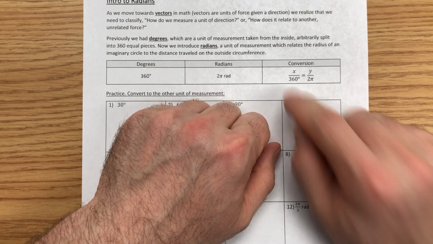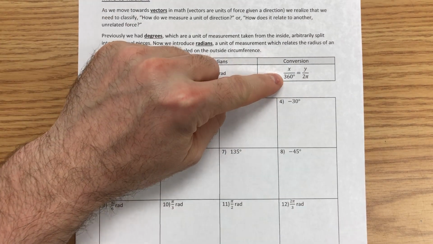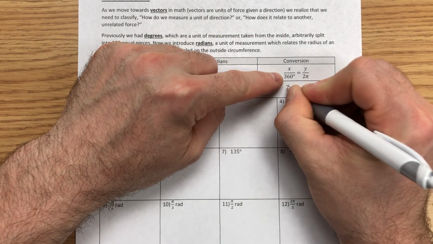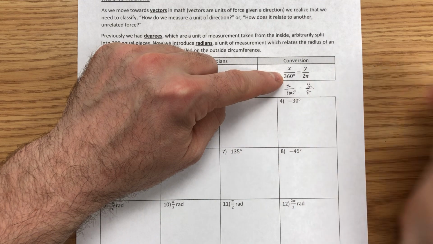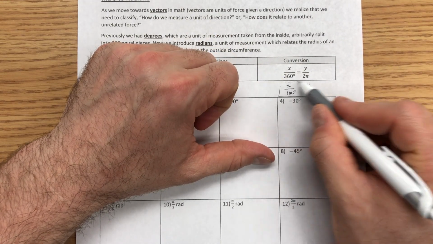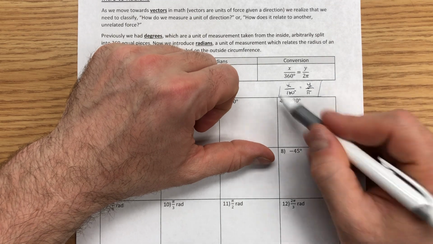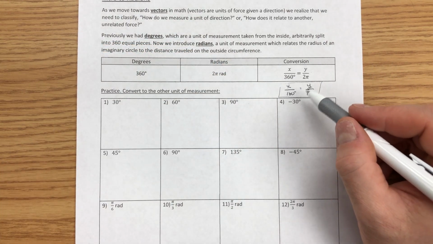The full circle all the way around is 360. Now, you may see a shorter version of this, which would be x over 180 degrees is equal to y over pi radians. And most of the time, I'm actually going to use this, not because it's any different. It's the same relationship, but it's smaller numbers and easier to work with.